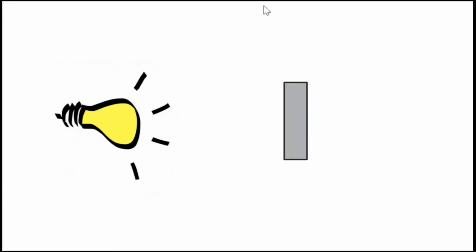Okay. Let's take one more case. Suppose you have a light, coming from this source. Now let us suppose I place an obstacle in the path of the light. What does it mean?